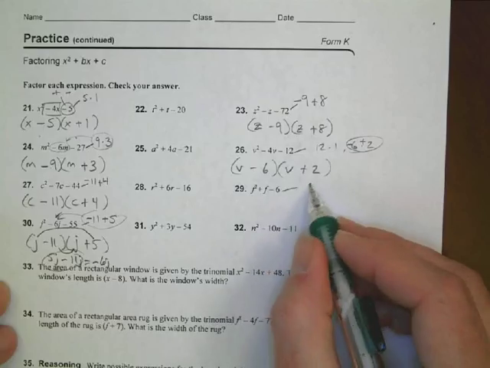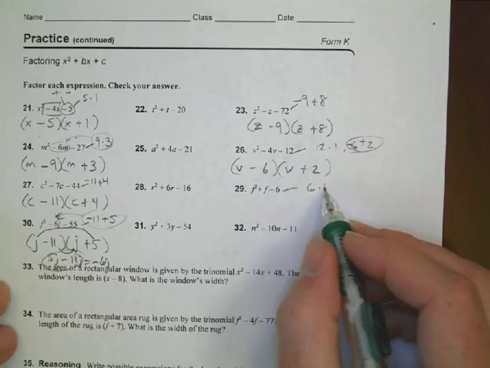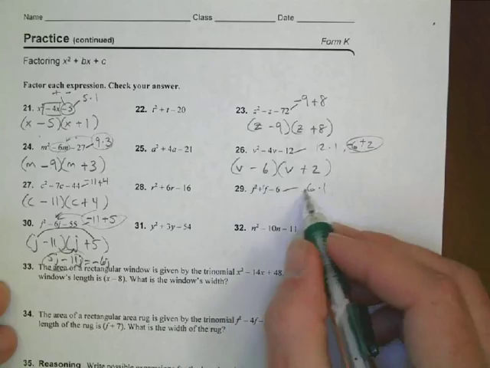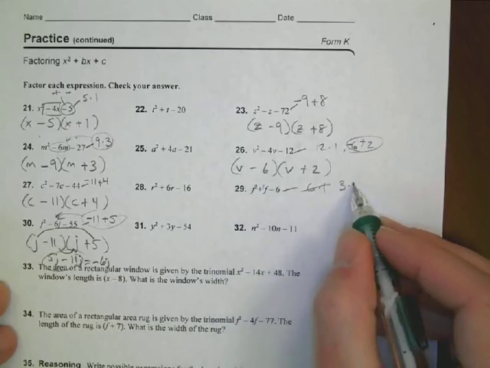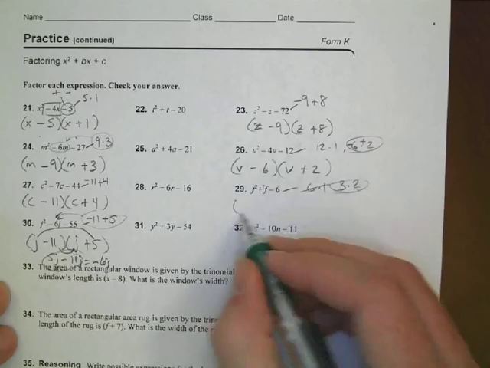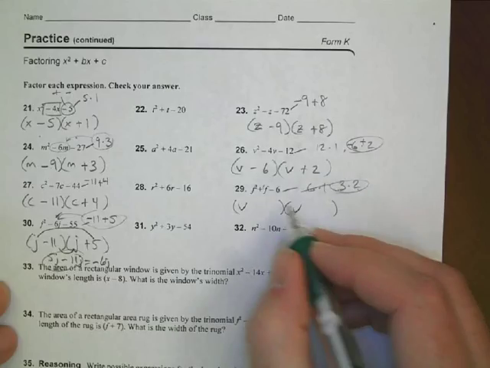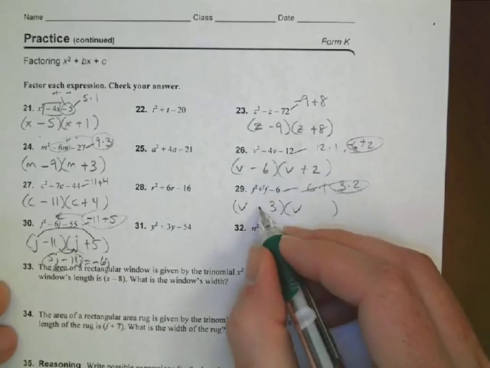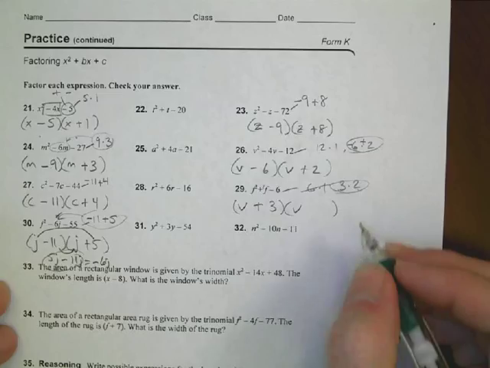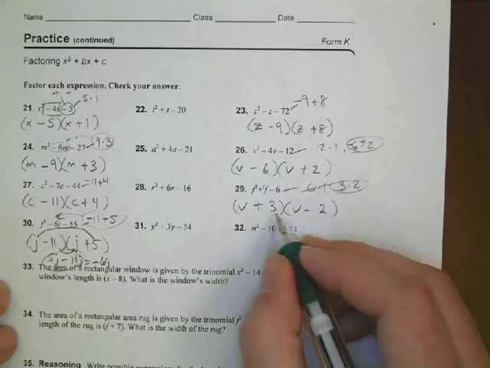6 is 6 times 1, that works. But 6 times 1 doesn't combine to give me 1, so I can't use it. I can also do 3 times 2. 3 times 2 can combine to give me 1. Now again, don't be in a hurry here. Sometimes you just kind of get on a roll. You've got to be careful. I want a positive 1, which means my 3 needs to be positive, and my 2 needs to be negative, so I have 3 minus 2.